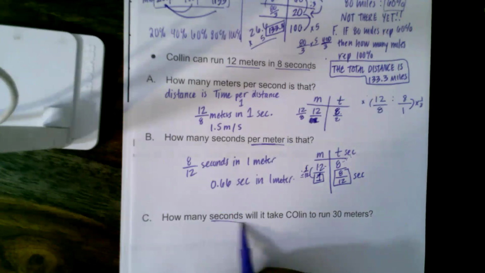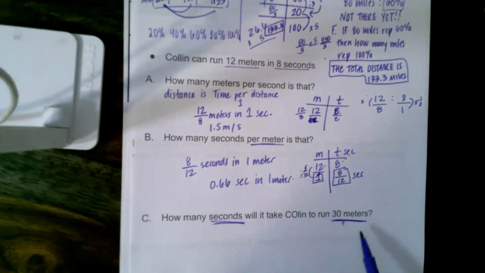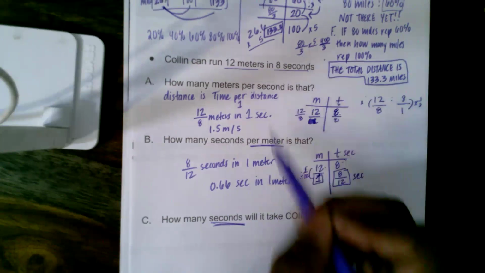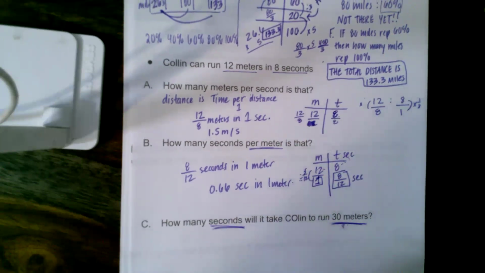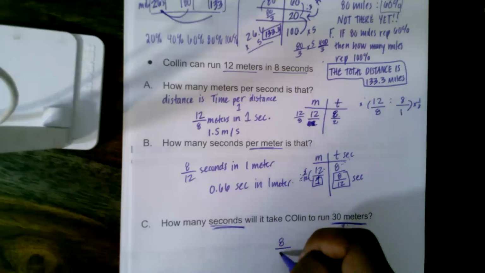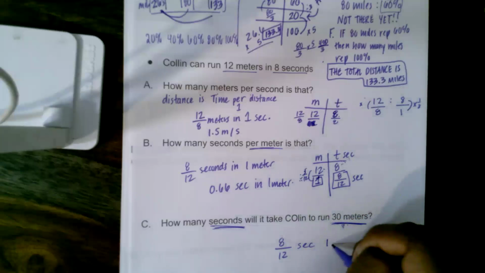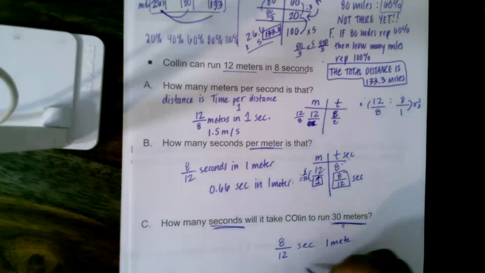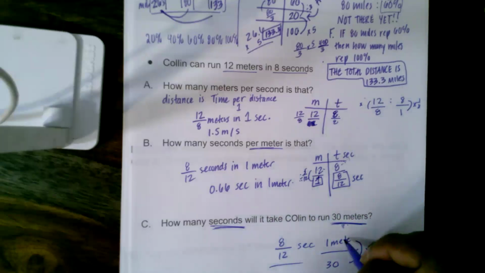Now here it says how many seconds will it take you to run 30 meters? If you know how many seconds to go per meter, you can figure this out. We know that is 8/12 seconds for 1 meter. If we're trying to figure out 30 meters, we just multiply that by 30, right?